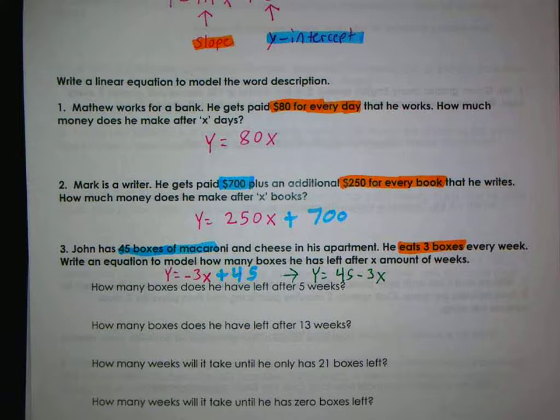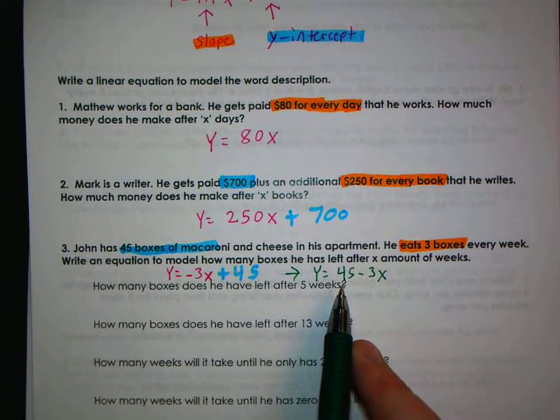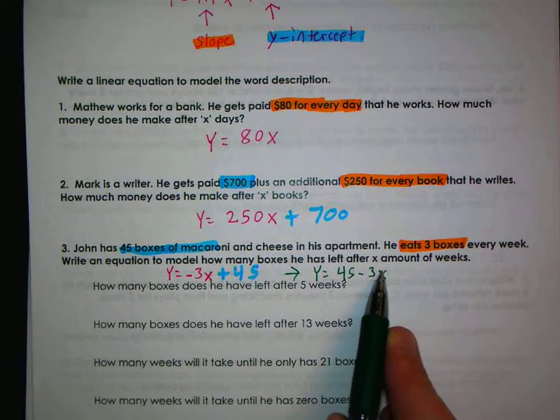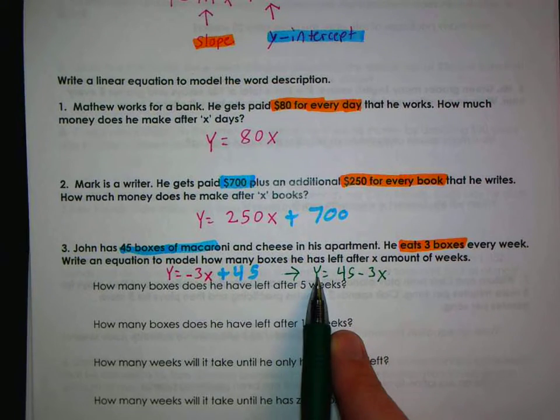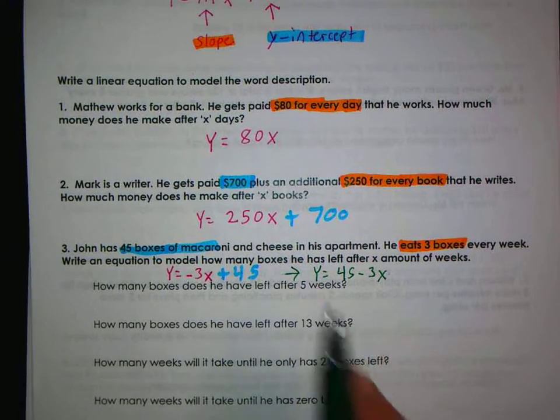So how many boxes does he have left after 5 weeks? What would I do? If x is weeks, what would I do? Just to make sure we understand, x is the number of weeks, y would be how many boxes he has left, right?